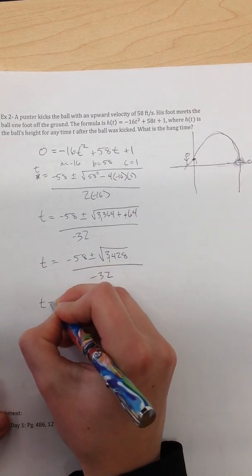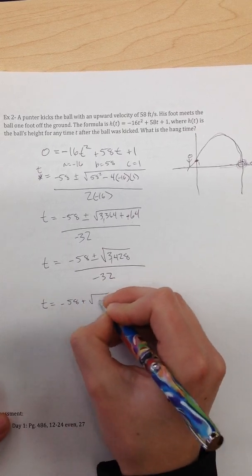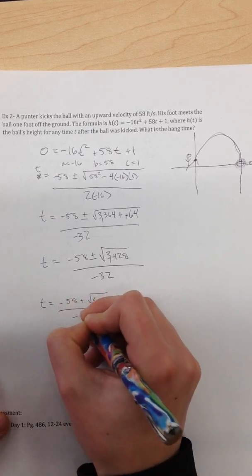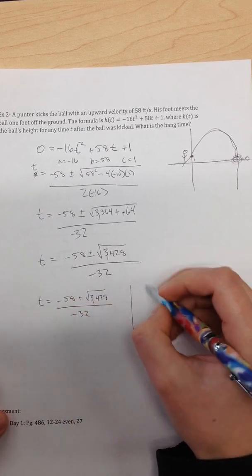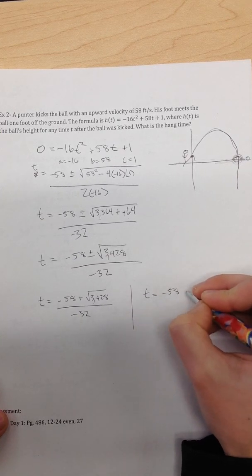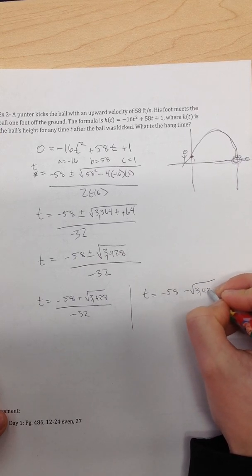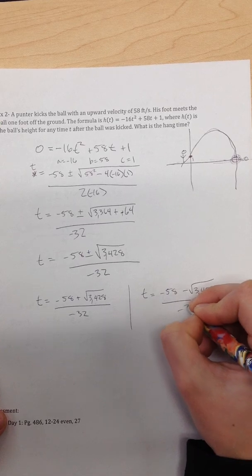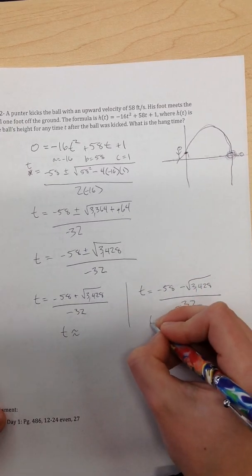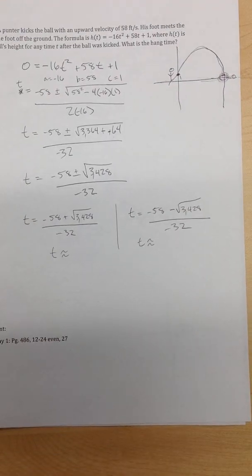So I would have t is equal to negative 58 plus square root of 3,428 divided by negative 32. And then my other one would be t is equal to negative 58 minus square root of 3,428 over negative 32, and then I would solve both of those out, and they're both going to come out to be goofy decimals, so I put my squiggly equal signs.